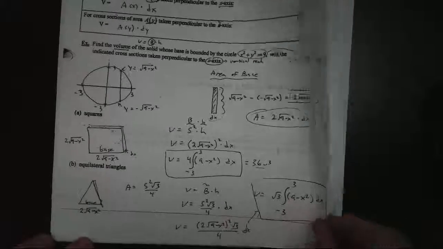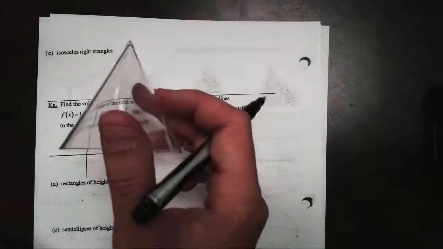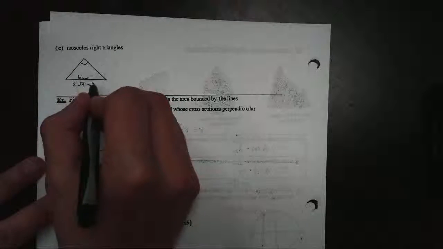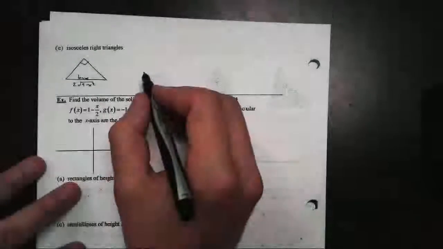So let's take a look at the next shape. What if we have an isosceles right triangle? Now for an isosceles right triangle, same idea, it's going to give us another cone, an isosceles right triangle cone, which is not an isosceles triangle cone, whatever, right? So if I draw that, there's my isosceles right triangle, right angle on the top. There's the base. It's all about that base.